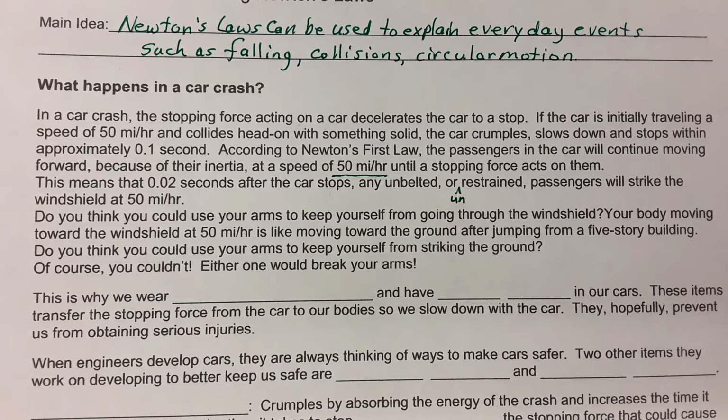Well, think about this. Let's suppose you stepped off the 5th floor of a tall building. Falling off from the 5th floor, you would hit the ground at about 50 miles an hour. Do you think you could hold your arms out and keep yourself from hitting the ground as hard? Nope, you couldn't. Neither could you do the same if you were in a car crash. What would happen in either case, falling or the car crash at 50 miles an hour, you would shatter the bones in your arms. Yep. That's exactly what would happen. You would shatter the bones in your arms.